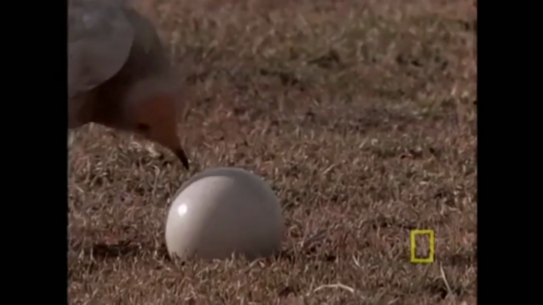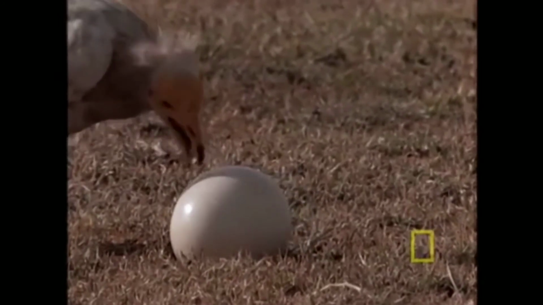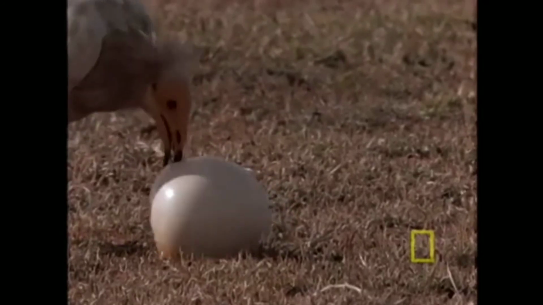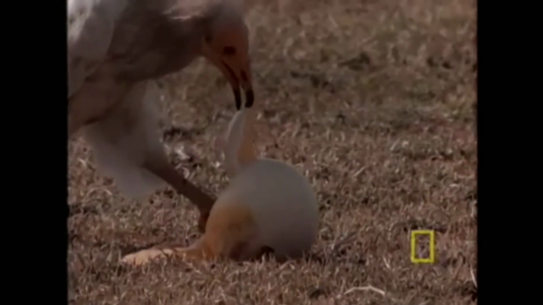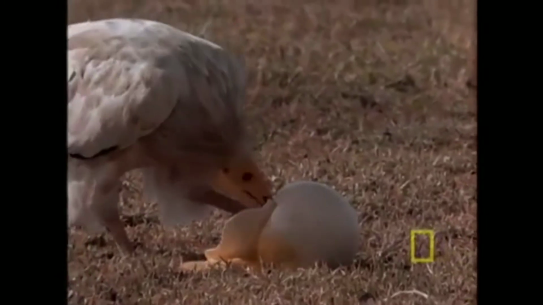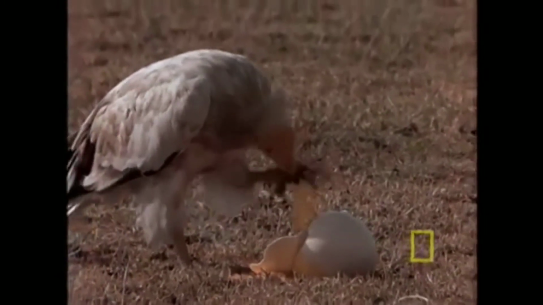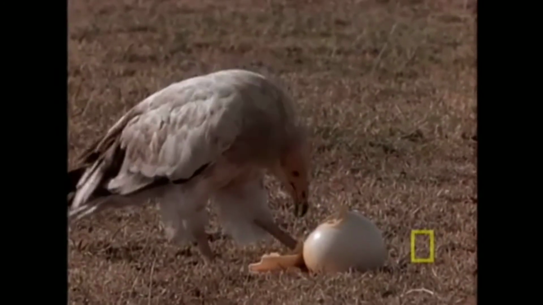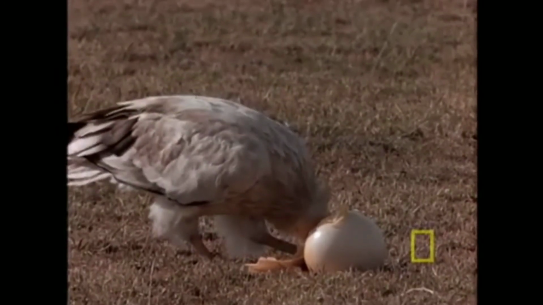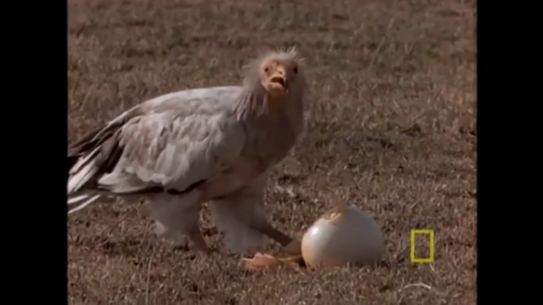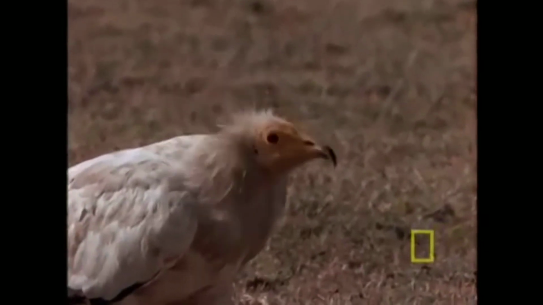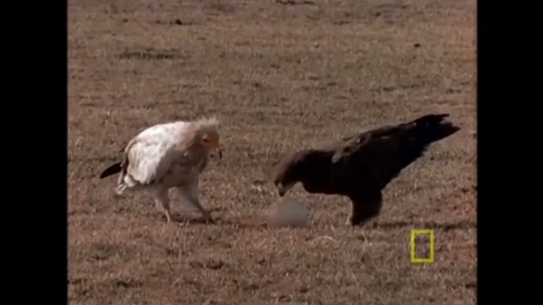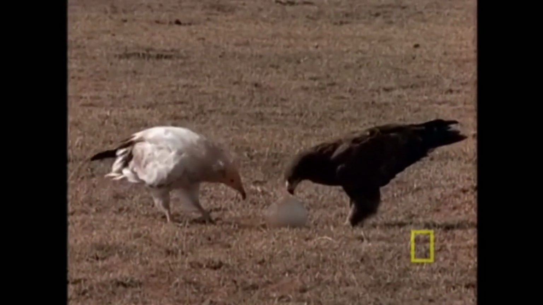The vulture finally cracks a hole big enough for its beak. The vulture's 1 step closer to mealtime than the jackal, but it's not home free yet. You see, here on the Serengeti, the sound of a cracked eggshell is like a news flash. The word is out, and other diners are ready to line up. A tawny eagle shows up to share in the bounty, but an even bigger customer is about to appear.